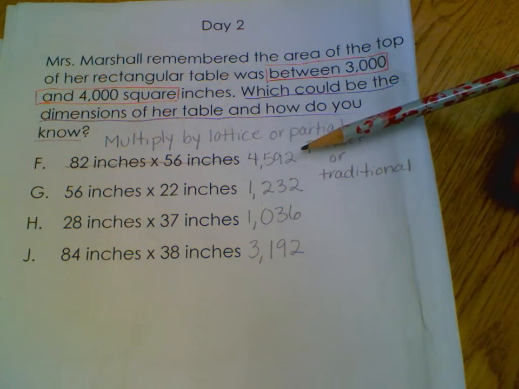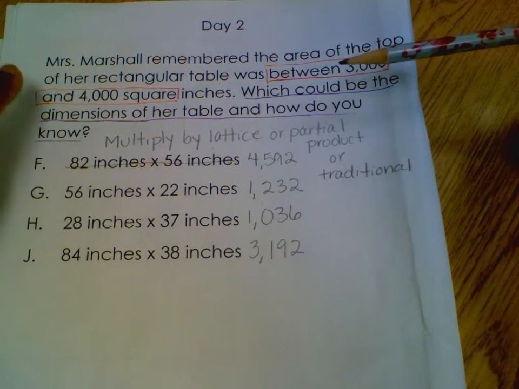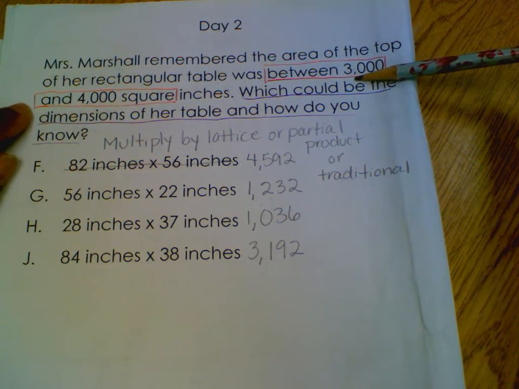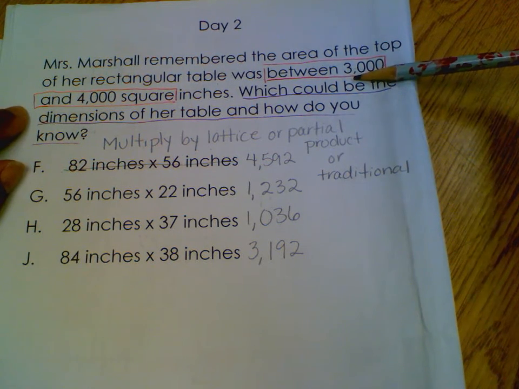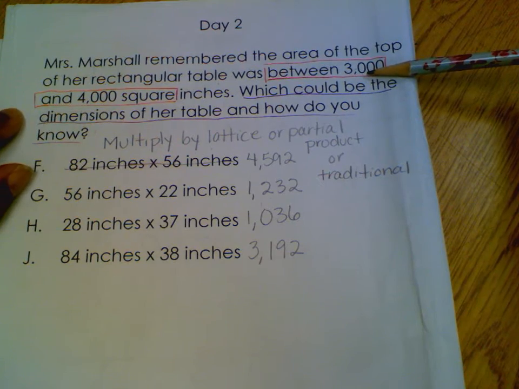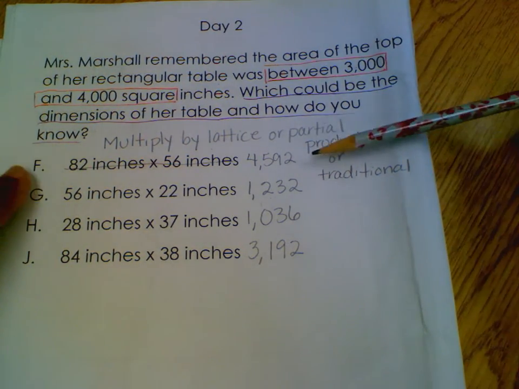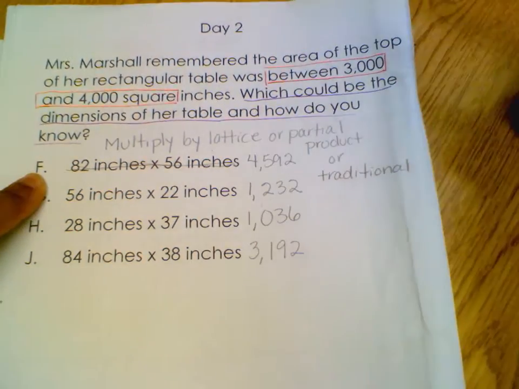So once you are complete doing that, what you would want to do is write down your answers and just start eliminating. Keep in mind, I've squared off the estimate. The estimate is between 3,000 and 4,000. So I'm looking for a number in between 3,000 and 4,000 square inches. So I already know that this one is not going to work, and I've already partially marked that one out.